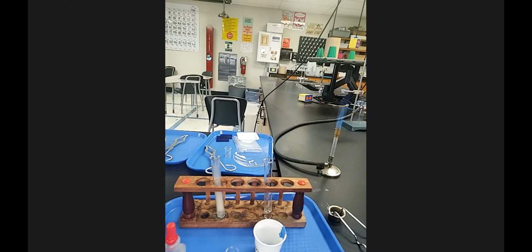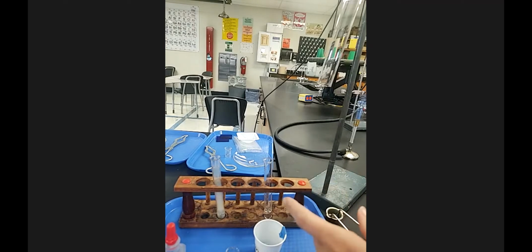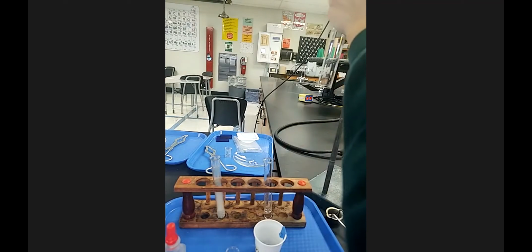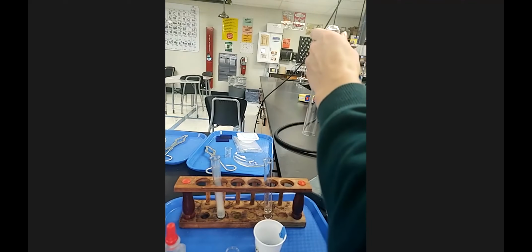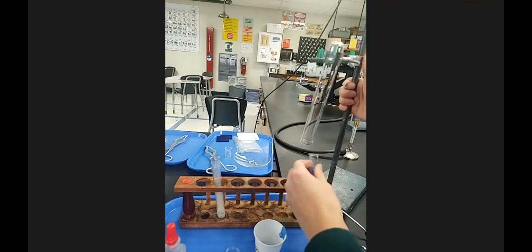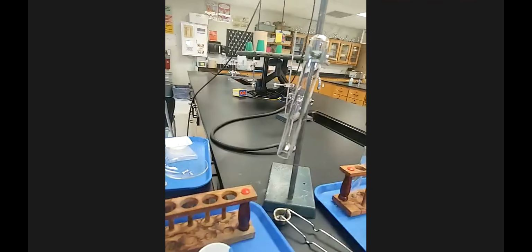Now for the magnesium one, make this a little bit more fun. I'm going to test the hydrogen, rather than test it in the test tube, I'm going to test it in the test tube, and I'm also going to hold this other test tube underneath it. Let me make this so you guys can see it.